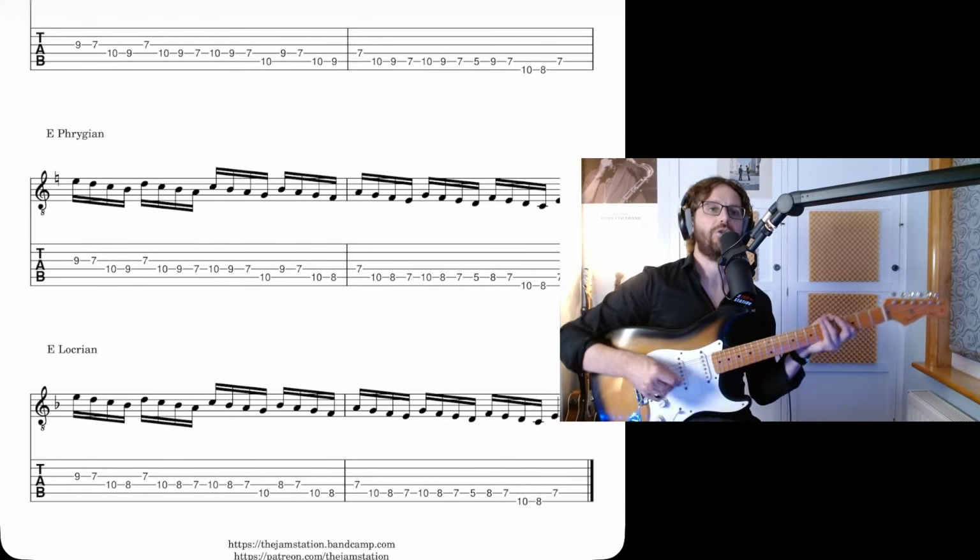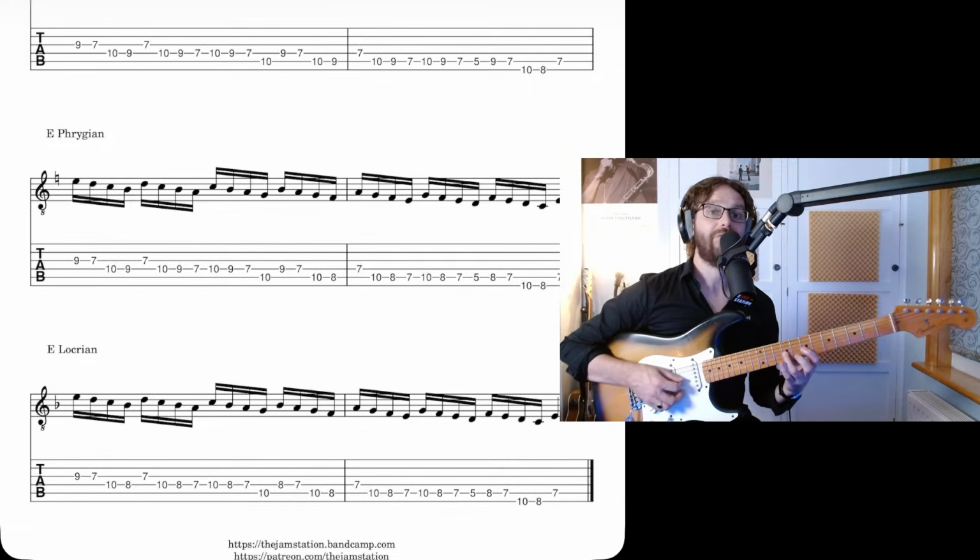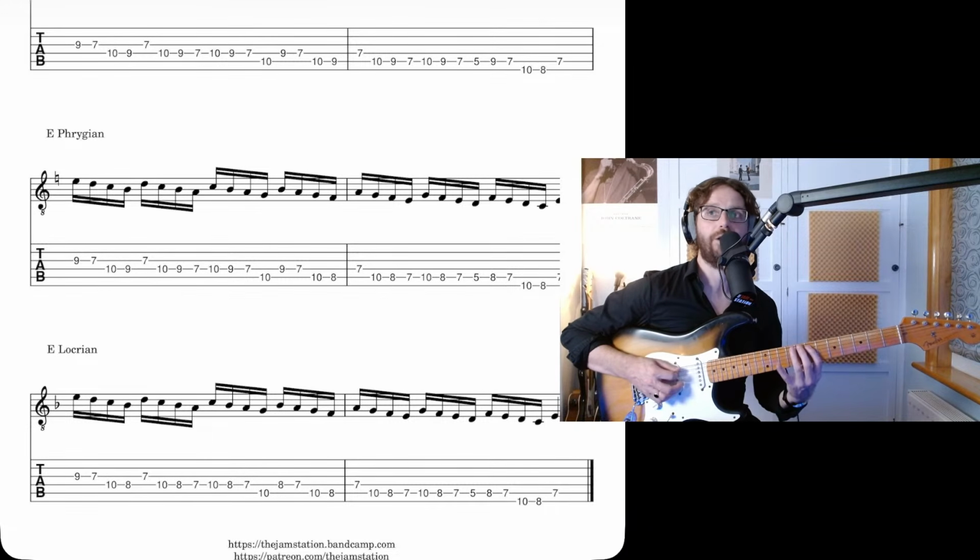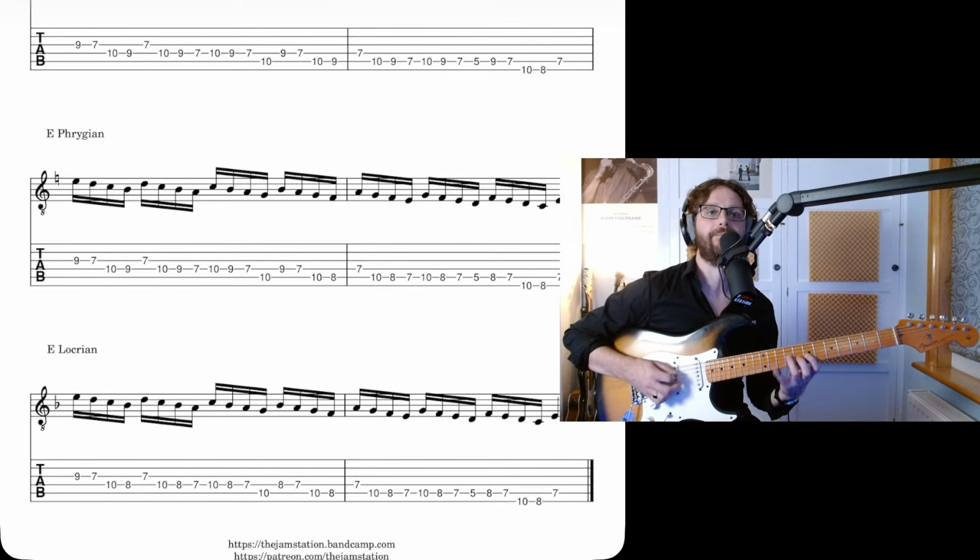So our last mode is Locrian. Straight away, because the 5th is our new note, you'll see we're including it in beat 1, coming down root, flat 7, flat 6, flat 5. Let's loop it. All 4 fingers. Double pick it.